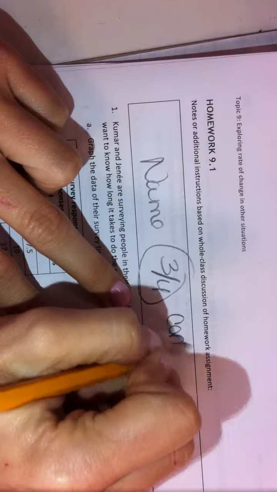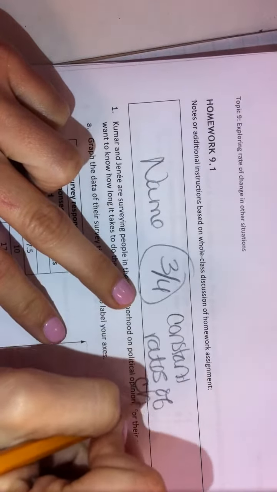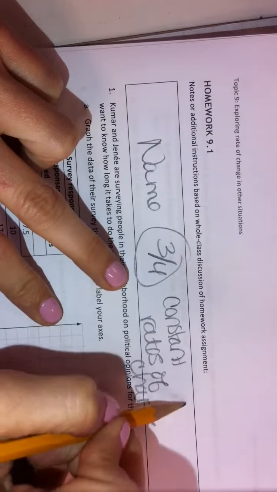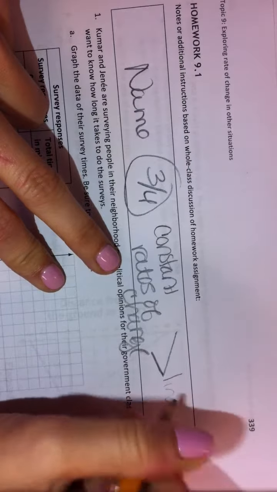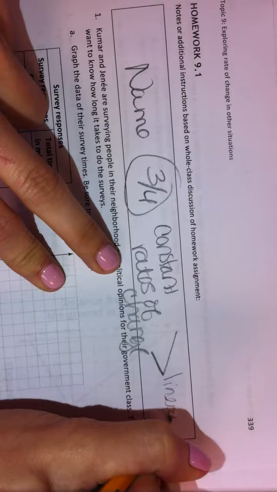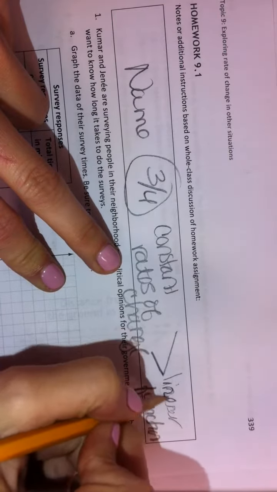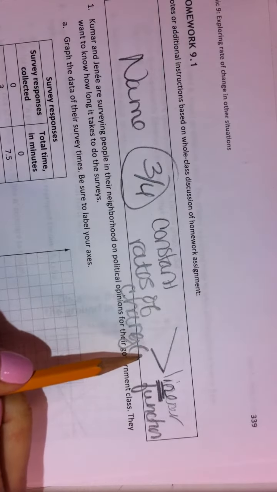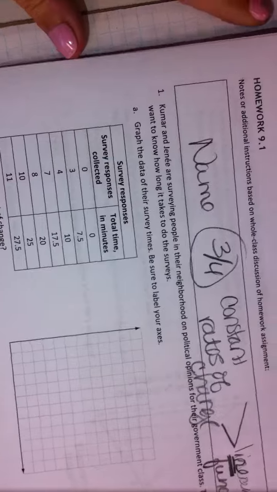9.1 was all about constant rates of change. Now remember, there's a connection between a constant rate of change and what the graph looks like. If it has a constant rate of change, it's going to be a linear function. Notice that the word line is right in there. A constant rate of change is going to produce a line, a straight line, either up and away or down and towards. Let's see what they have for us today.